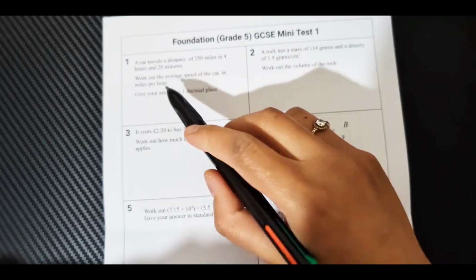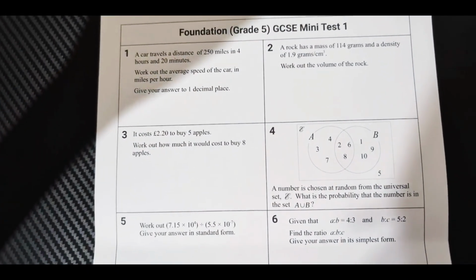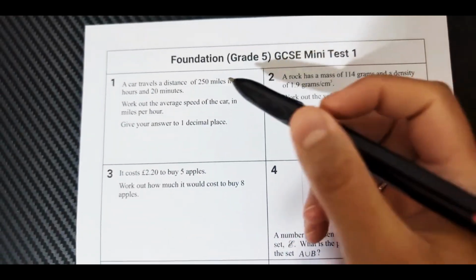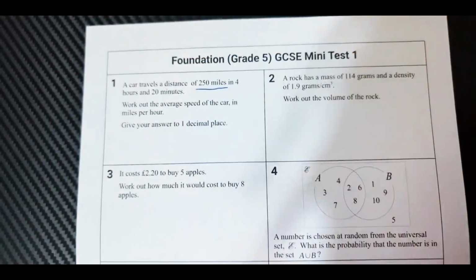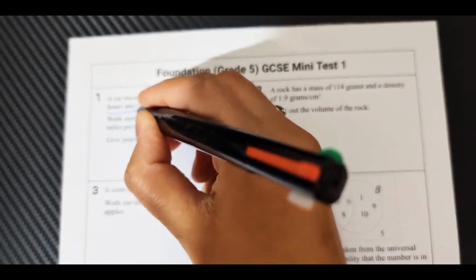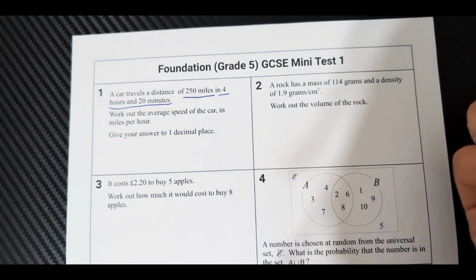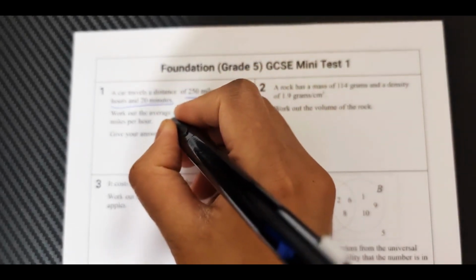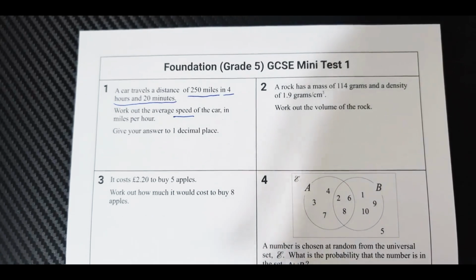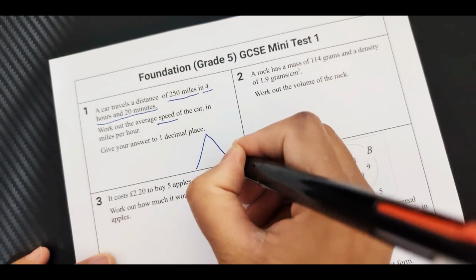So I'm going to begin with question 1, which is about a car traveling a distance of 250 miles, and that's what I'm just going to underline there, in 4 hours and 20 minutes. We've been asked to work out the average speed of the car in miles per hour. Now, if we have been told to work out speed, straight away an alarm should go off in our minds, and as a clue I will just be drawing a little triangle.